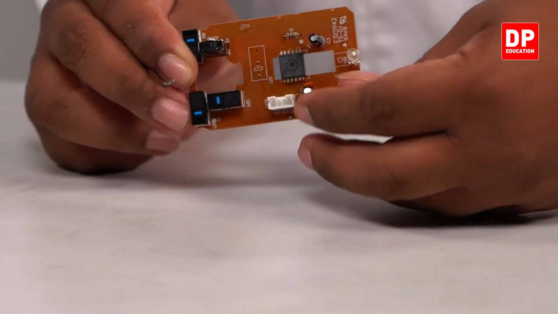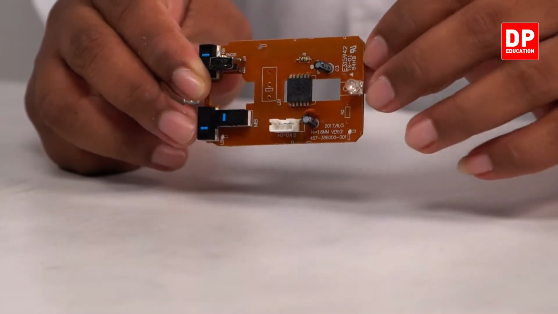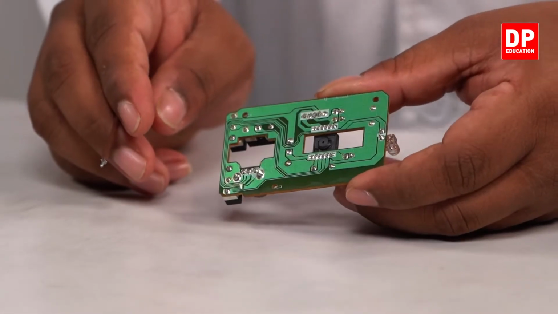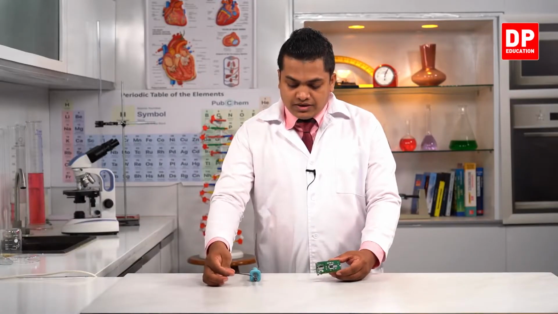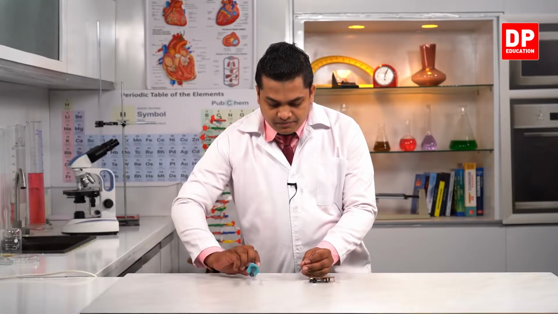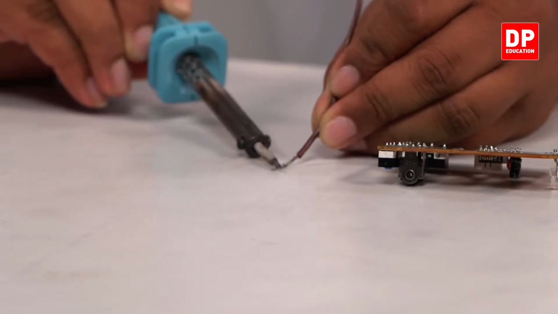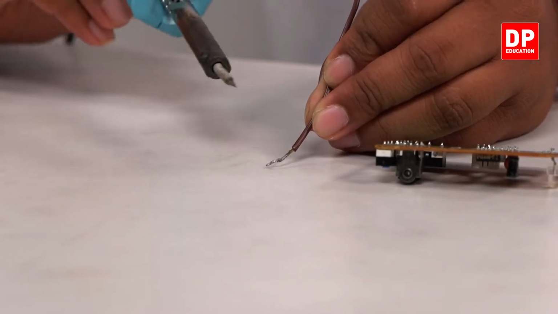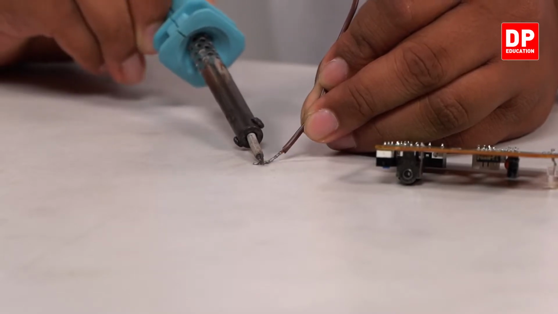It would firmly fit on lead. To melt lead, we can use the bulb in here. Now I have melted some lead. See, here you can observe I can melt it by using the bulb.